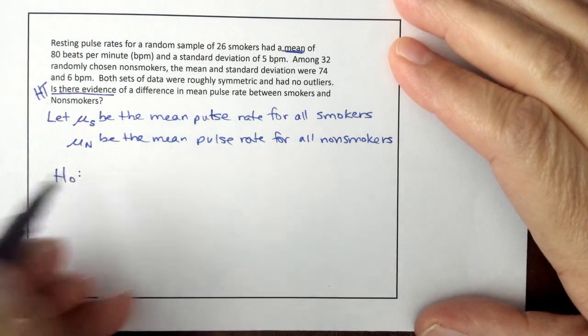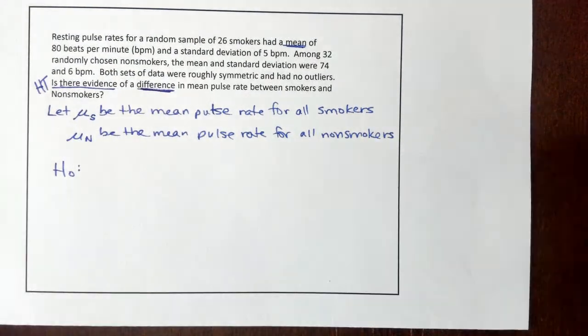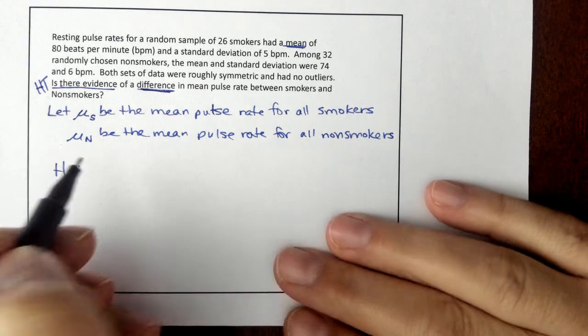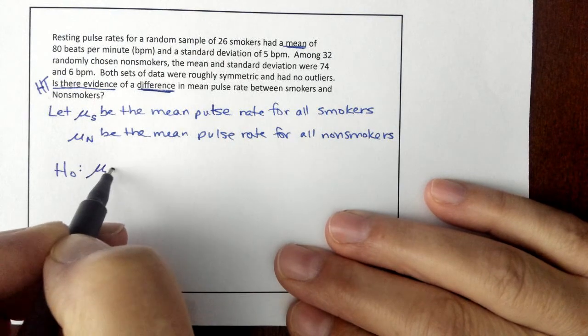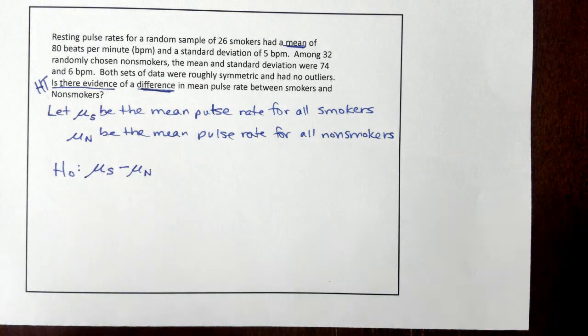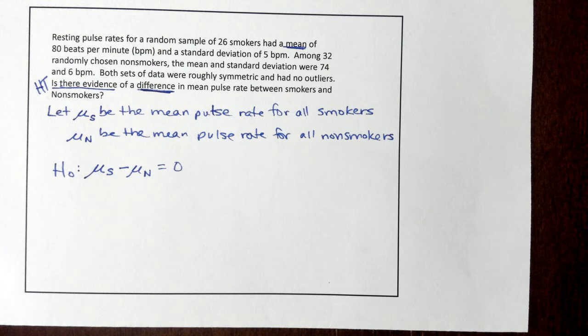So the null hypothesis tells us something about the difference in mean pulse rates for the two groups. So I can do either smokers minus non-smokers or vice versa. It doesn't really matter. I'm just going to pick smokers minus non-smokers. So I'm going to argue that the difference in the mean of smokers and the mean of non-smokers, a difference is what you get when you subtract, is 0. Unless otherwise noted, we're going to assume the two groups are the same, that they have the same resting pulse rates. Okay.